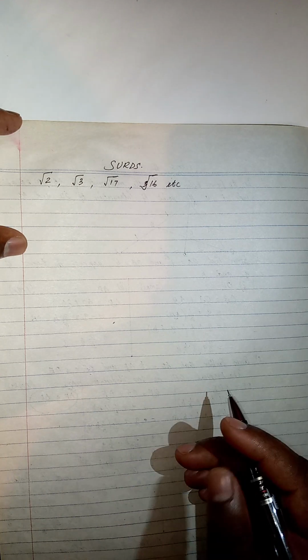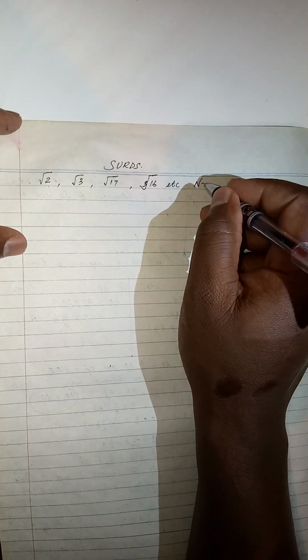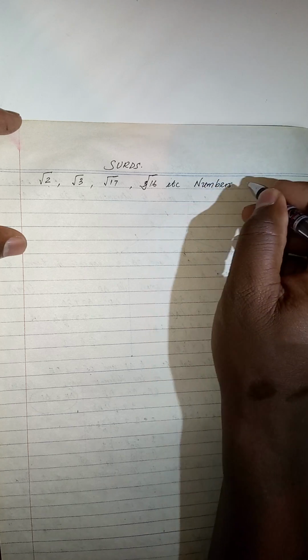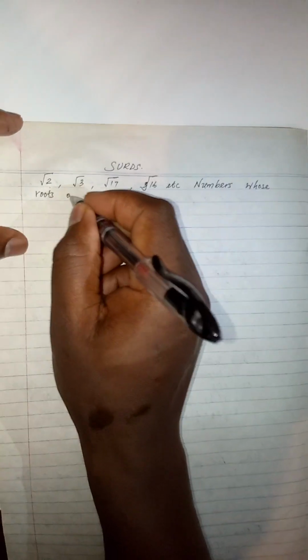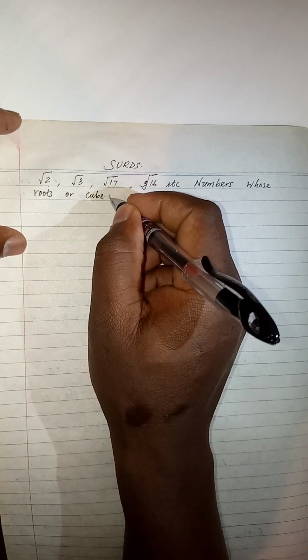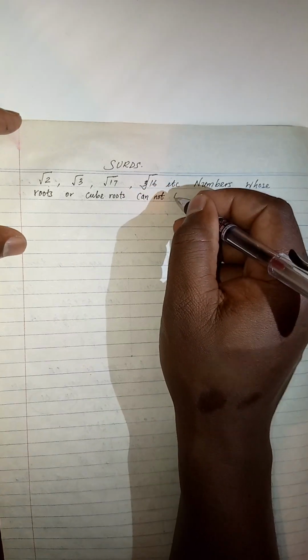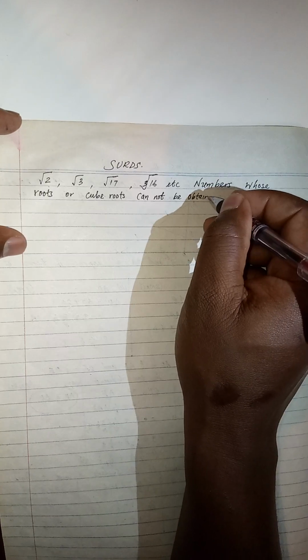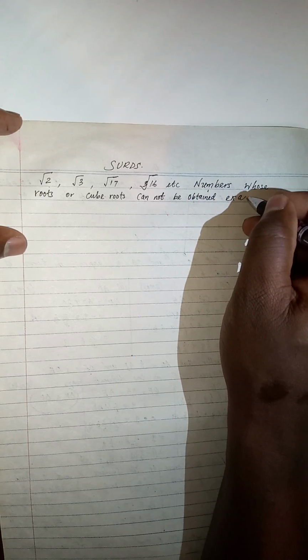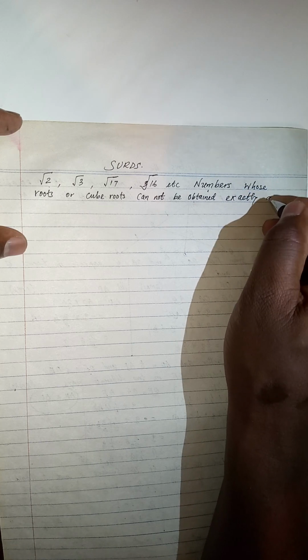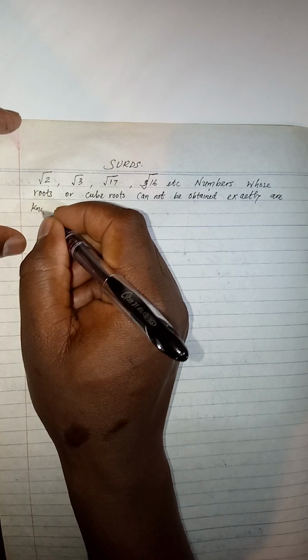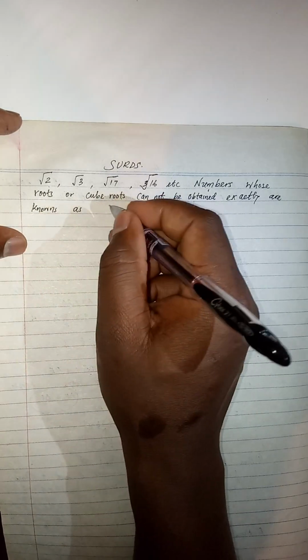Therefore we can say that numbers whose roots or cube roots cannot be obtained exactly are known as surds.